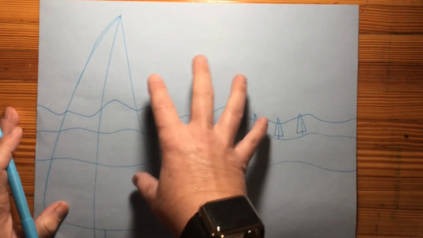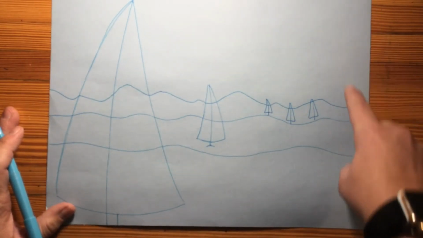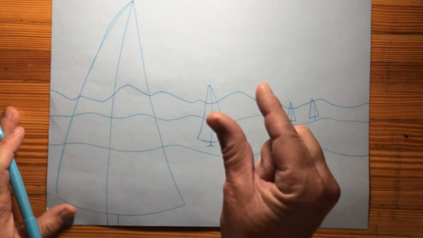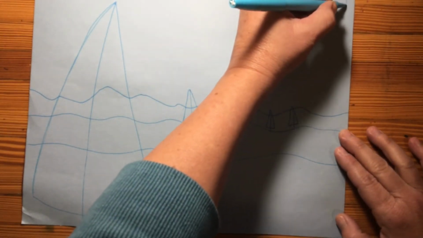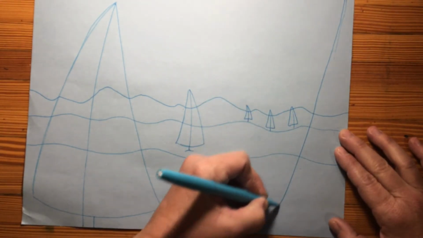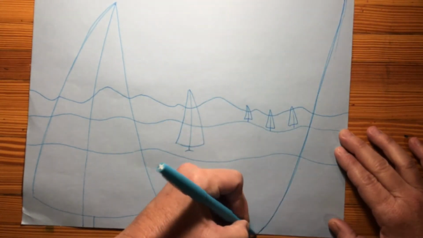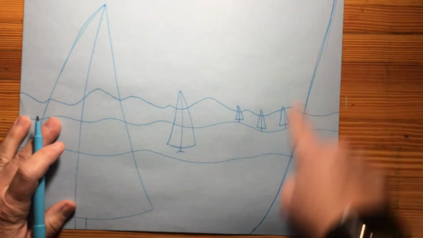Now, this side has a big tree. I think I'm going to put a big tree in the foreground over here, but you can only see a little bit of it. So I'm just going to work on my triangle right here. Like the triangle is so big that you don't get to see all of it, okay? So it's off the page. It would be a nice big triangle shape right here.